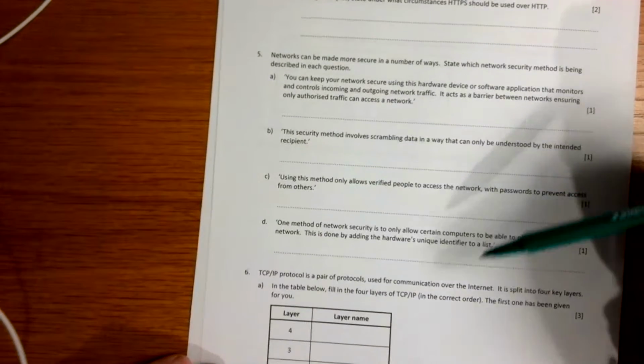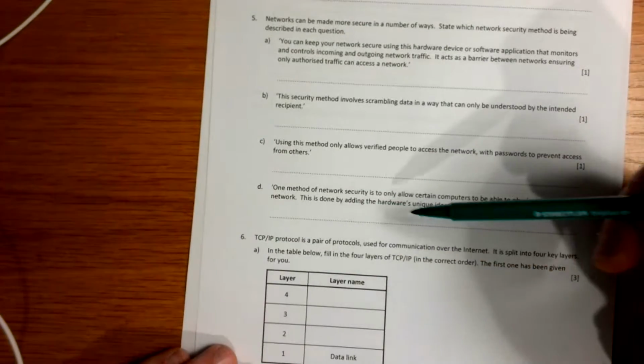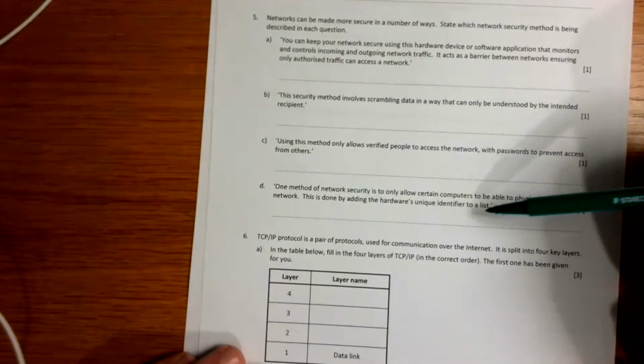Using this method allows verified people to access a network with passwords to prevent access. Well, that's authentication. One method of network security is to only allow certain computers to be able to physically join the network. This is done by adding a unique identifier, MAC address, to a list. So that's MAC address filtering.